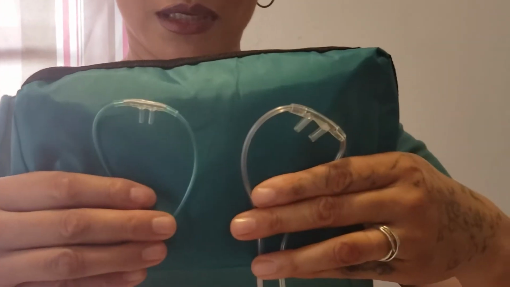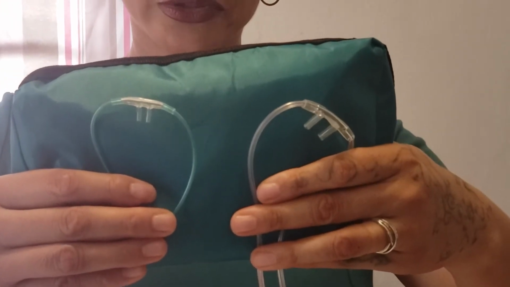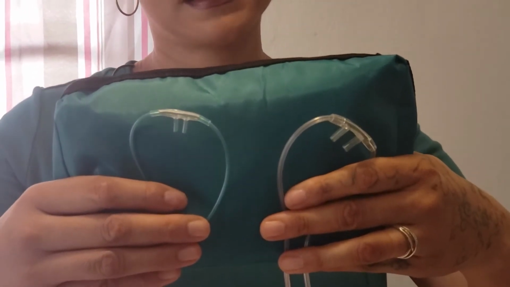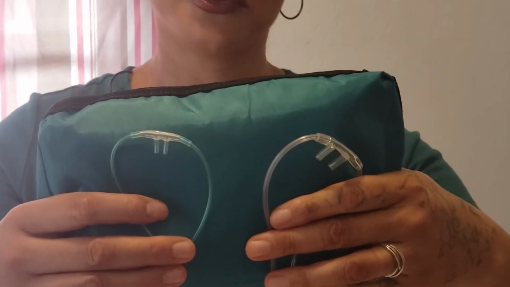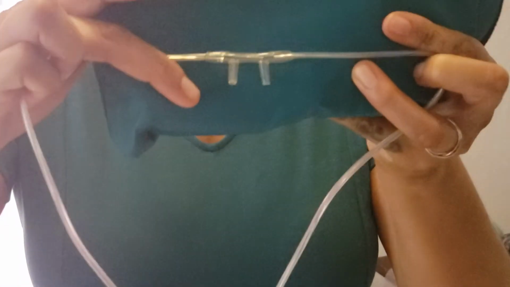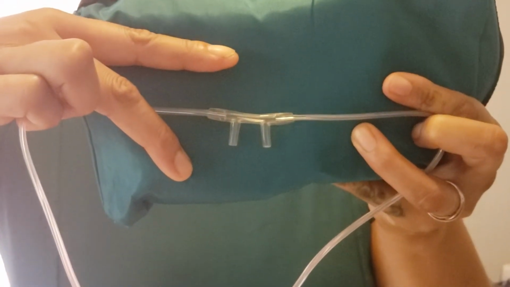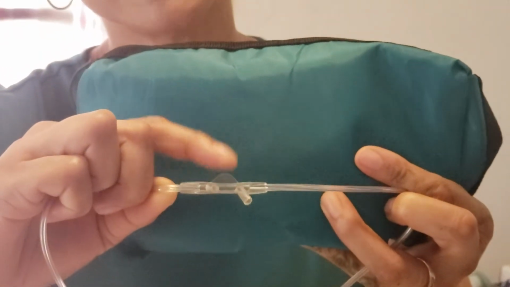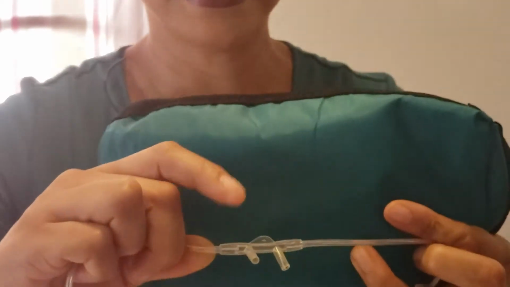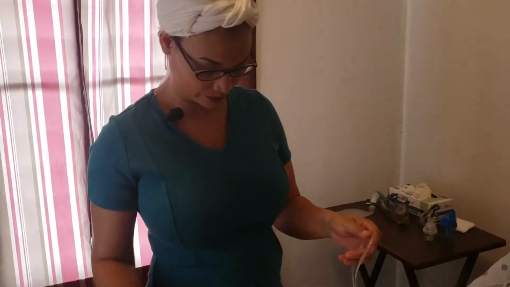Here, you're going to see two different sizes. This one is the pediatric, and this one is an adult. There are several other sizes, but this demonstration is to show that the size of the cannula relates to the size of the nares in which you're going to put it. Another thing of note is you're going to notice that the adult one has a little tab at the top. That tab indicates the top of the cannula.